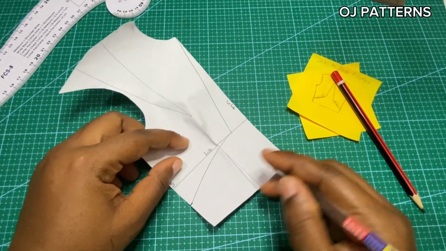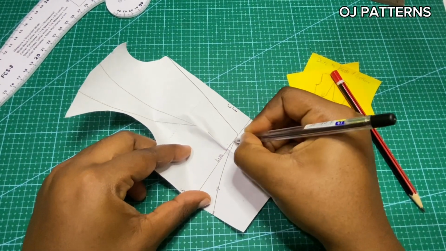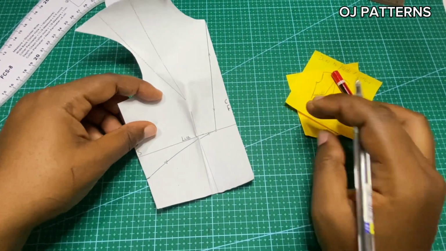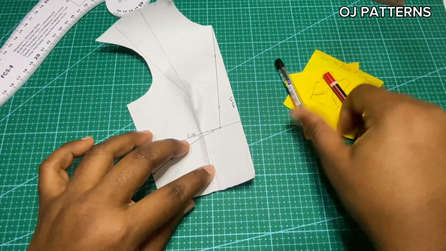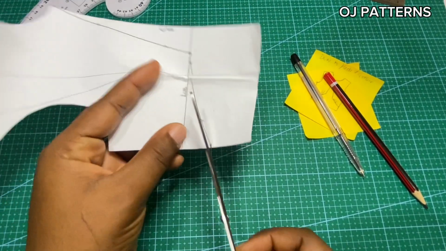Okay, next, moving on, we'll cut out. But before you cut out, you want to indicate. This is where I'll cut out. I'll cut out on this line. Don't forget, cut out and place it on another paper.